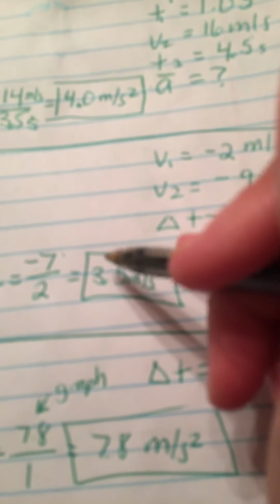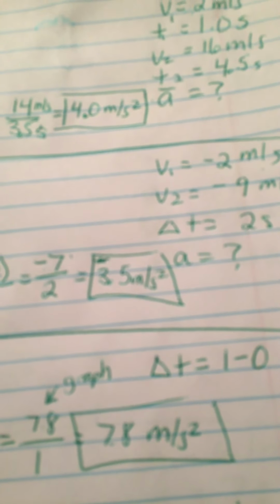And really it should be negative because it's accelerating in reverse. So negative, I left my negative off. But all right, let's move on. Sorry about that. Try not to make y'all feel dizzy as you do this.